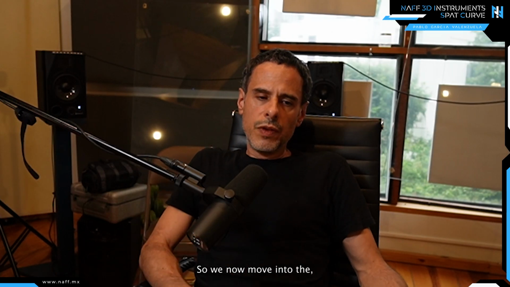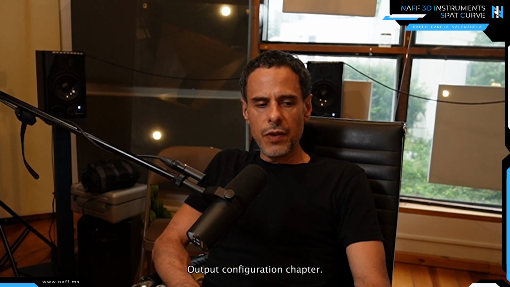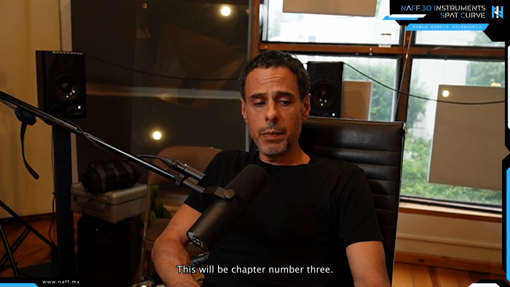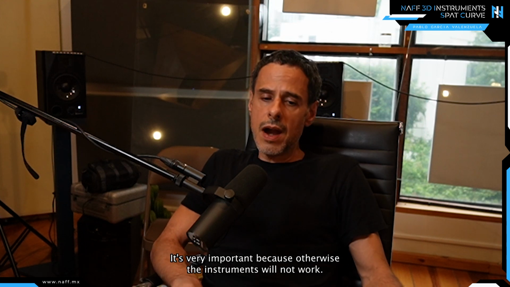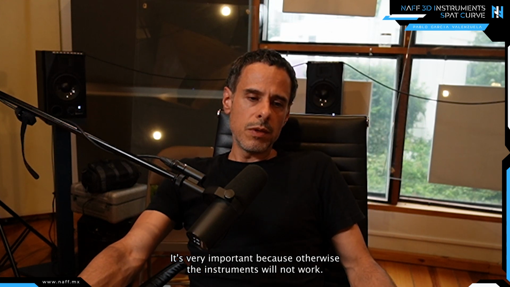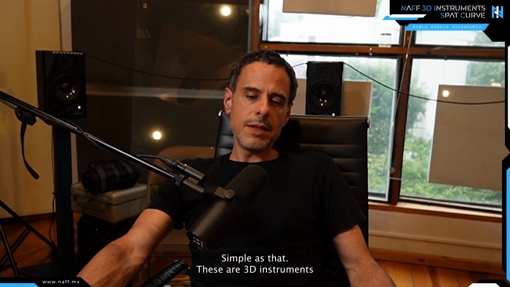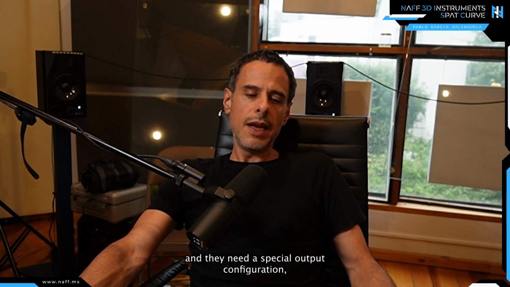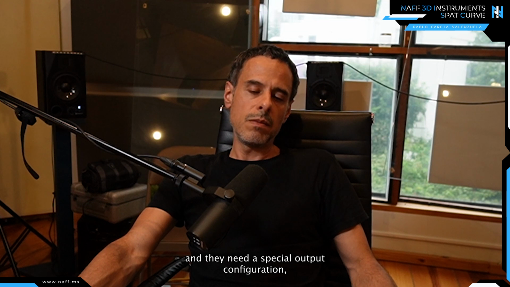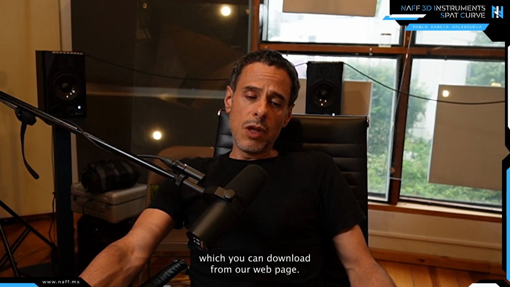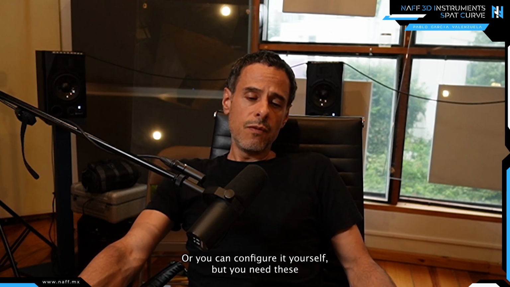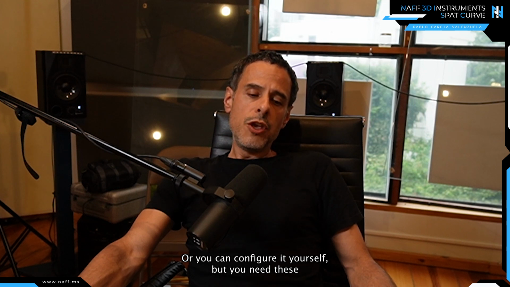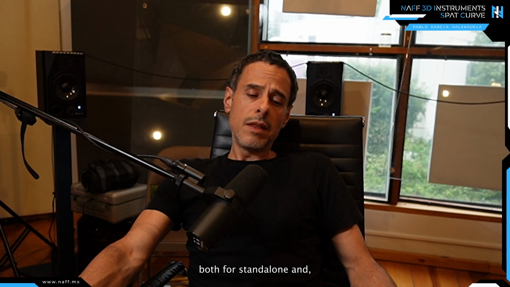Okay, so we now move into the output configuration chapter. This will be chapter number 3. It's very important because otherwise the instruments will not work. Simple as that. These are 3D instruments and they need a special output configuration, which you can download from our webpage or you can configure it yourself. But you need this both for standalone and DAW applications.